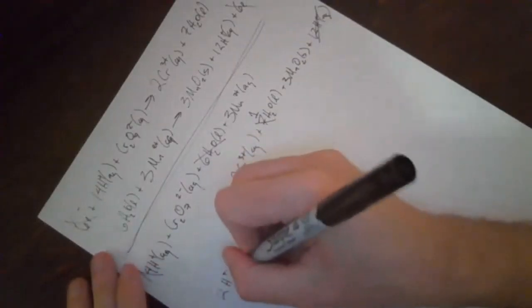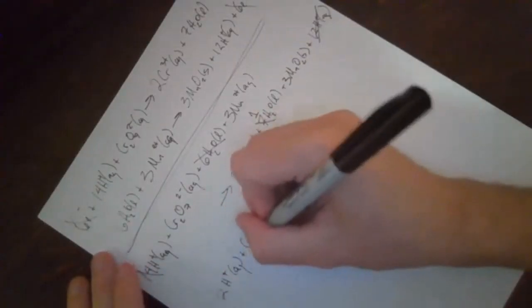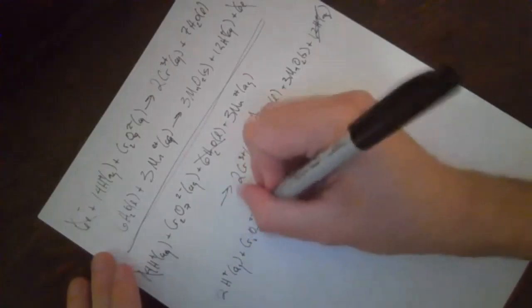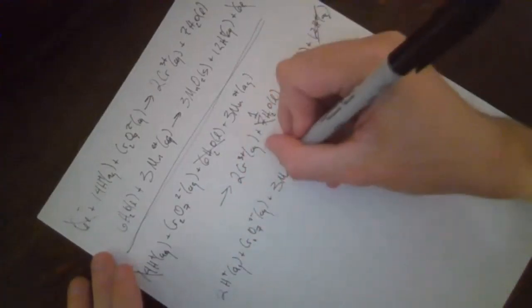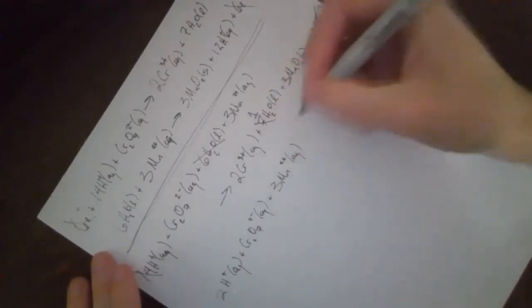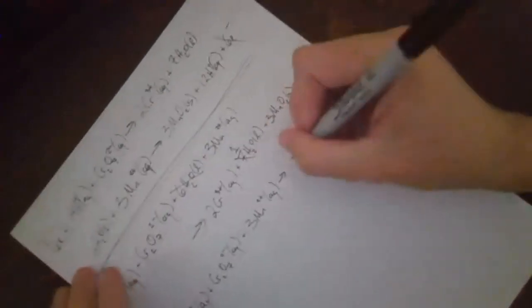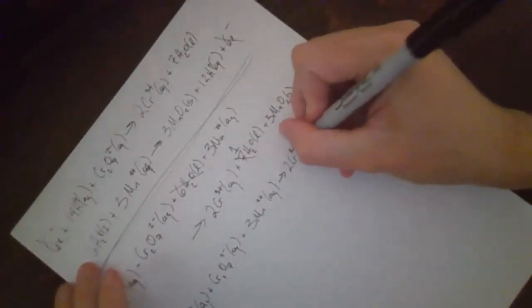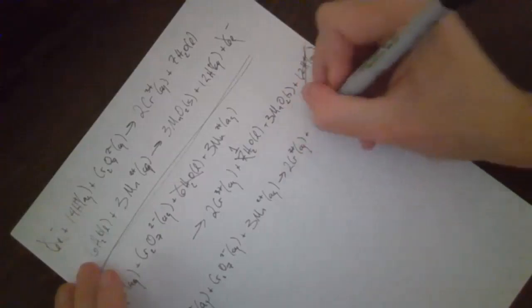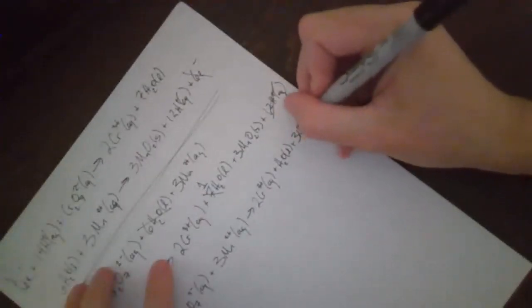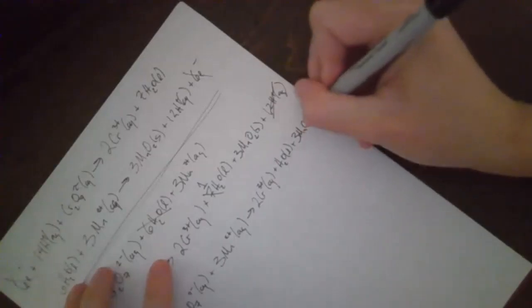2 H+ aqueous plus Cr2O7 2- aqueous plus 3 Mn2+ aqueous becomes 2 Cr3+ plus H2O liquid plus 3 MnO2 solid.